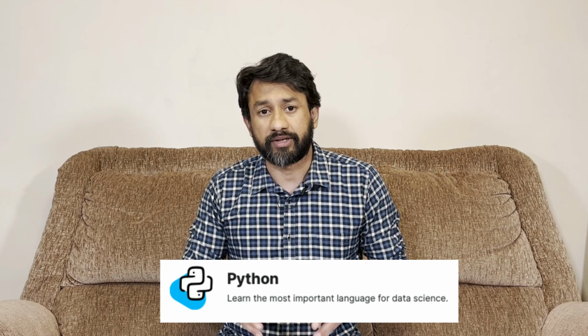Number 1 is the Python course. The Python course on the Kaggle platform is quite simple. It is a 5-hour course which has 8 modules. It covers all the basic, foundational concepts of Python that are required for data science. It doesn't get into the details of Python programming as such, but it focuses on how much Python is required for data science and what you should know in order to become a good data scientist. So I would strongly recommend this particular course.